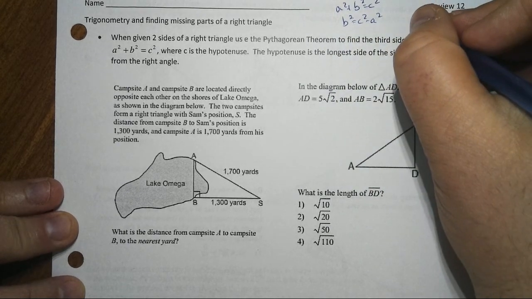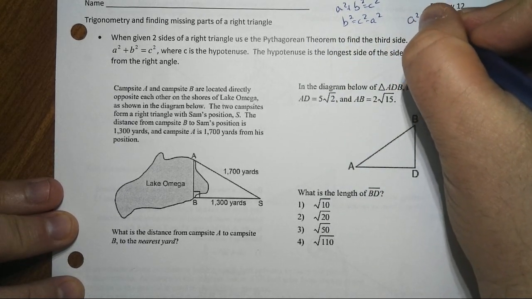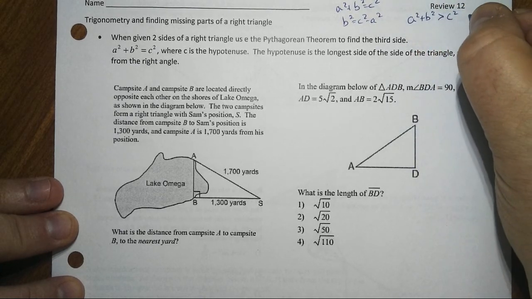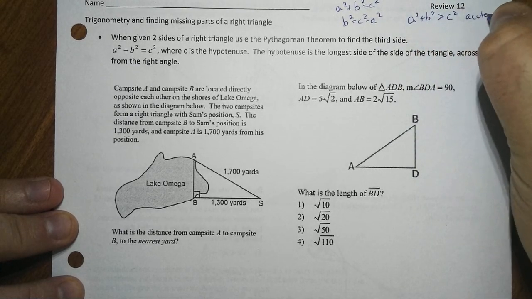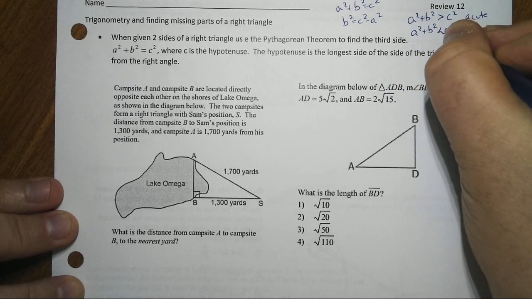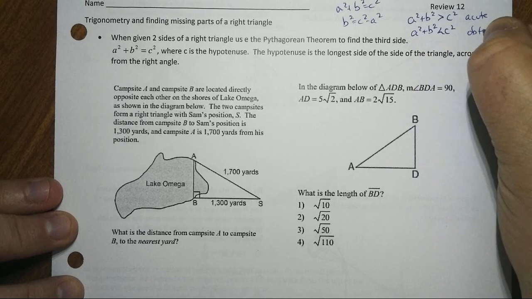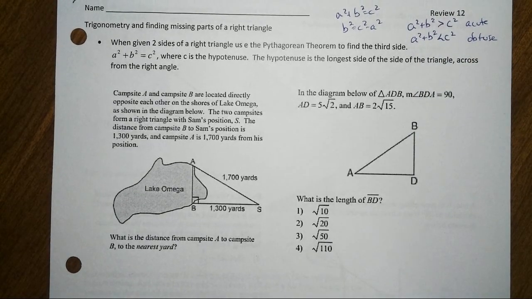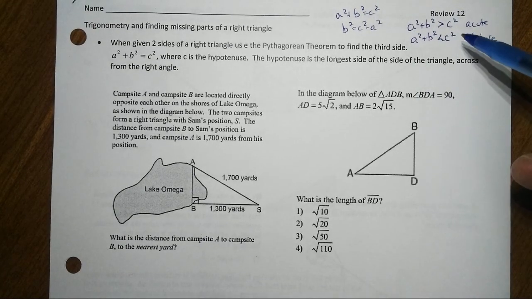And then don't forget the fact that you can also do a squared plus b squared bigger than c squared. If the a squared side wins, that's an acute triangle. And if the c squared side wins, so if a squared plus b squared is less than c squared, the c squared side wins, that's obtuse. Those are the two main corollaries that come off of the Pythagorean theorem here.